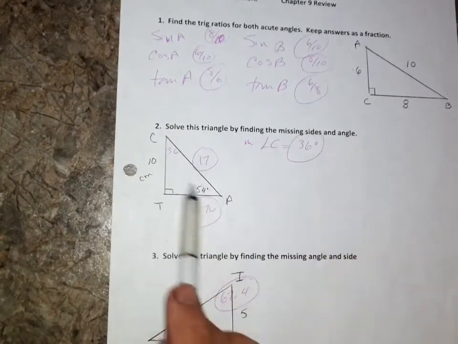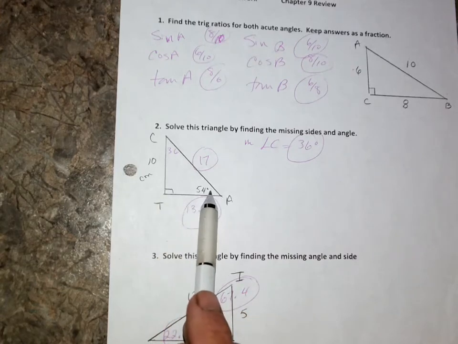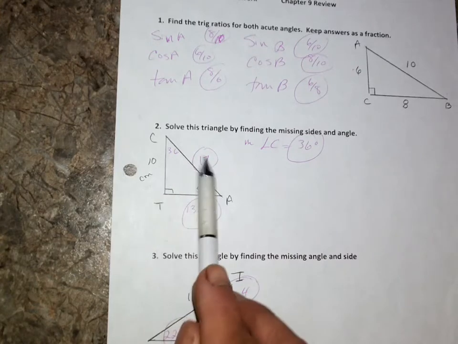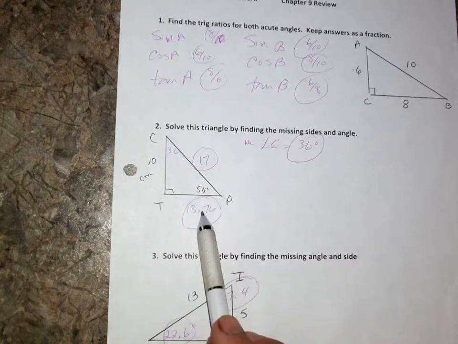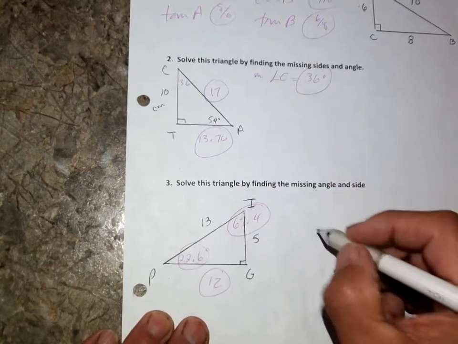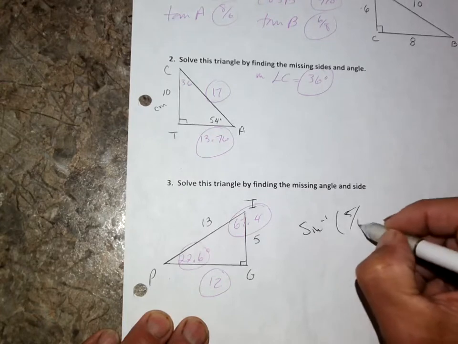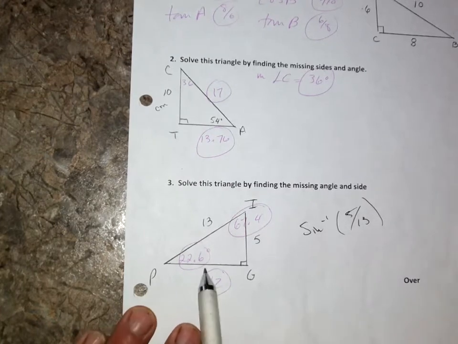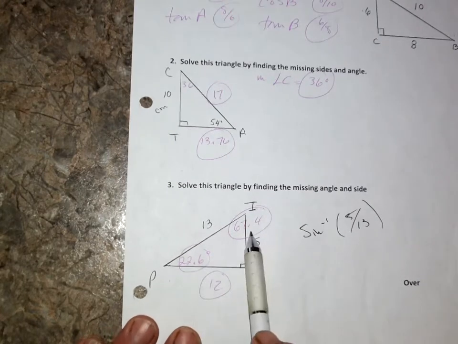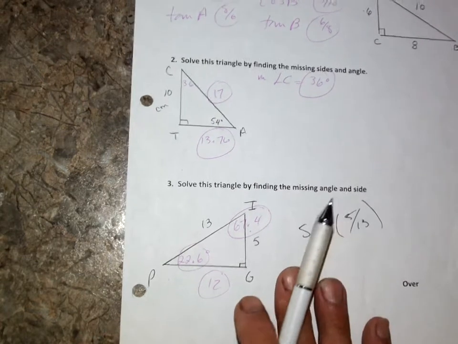On this one, the first thing I did is find angle C, just subtract from 90, and then I set up opposite over hypotenuse. I probably set up sine, and then I probably used cosine to get this one, okay? I used sine inverse on my calculator of 5/13, and I ended up getting 22.6 degrees. Subtract from 90 and get 67.4, and you can use the Pythagorean theorem to get that side, okay?